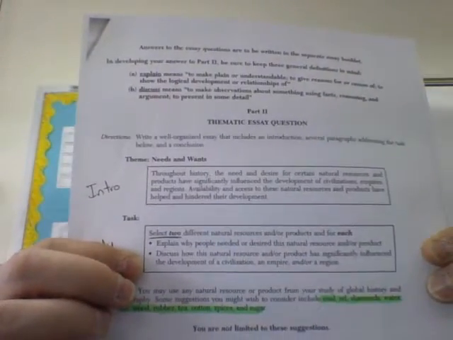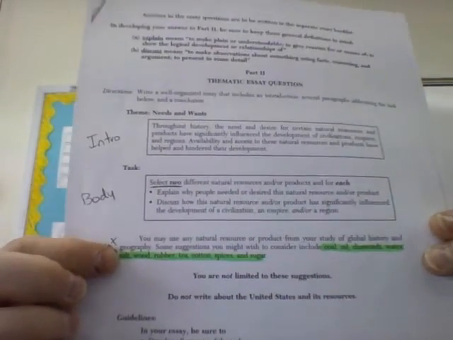And also, we need to discuss how this natural resource and/or product has significantly influenced the development of a civilization, an empire, and/or a region. So again, make sure you're doing both those for each resource. Down below is where we find our examples of our resources. Make it easier on yourself and actually just use the suggested resources they give you.